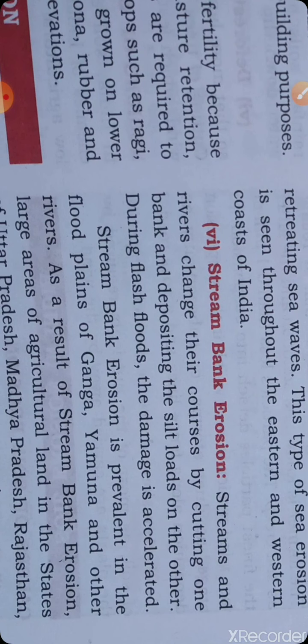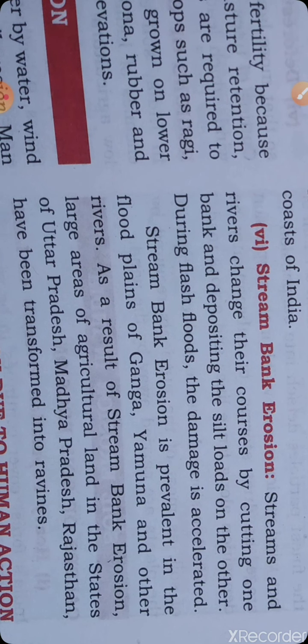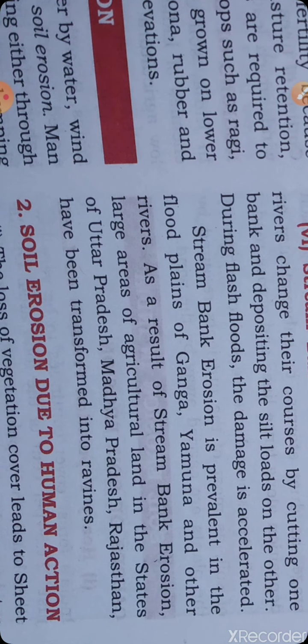Stream or bank erosion. Streams and rivers change their courses by cutting one bank and developing the split silt load on the other. During flash floods, that is instant floods, the damage is accelerated. Stream bank erosion is prevalent in the floodplains of Ganga, Yamuna, and other rivers. As a result of stream erosion, large areas of agricultural land in the states of Uttar Pradesh, Madhya Pradesh, Rajasthan have been transformed into ravines.